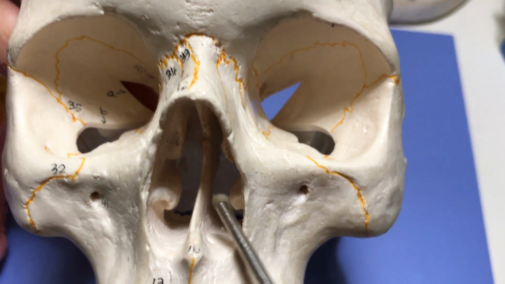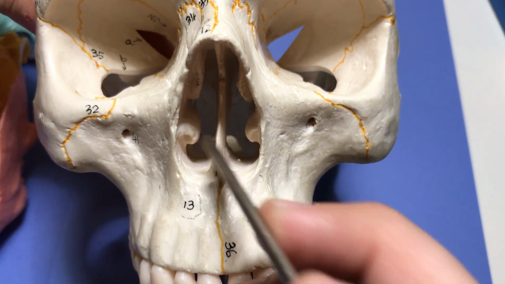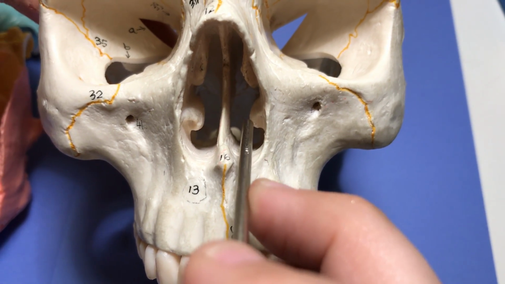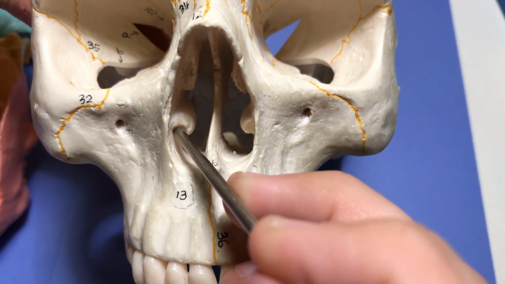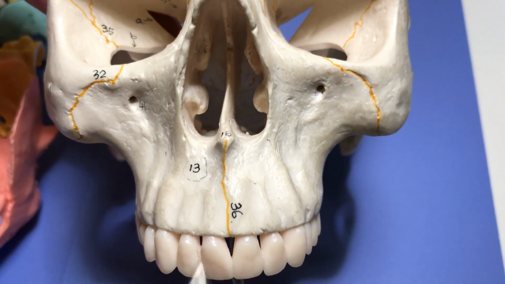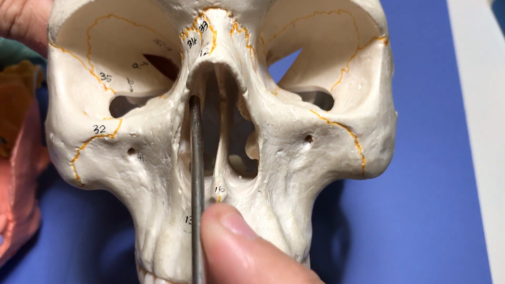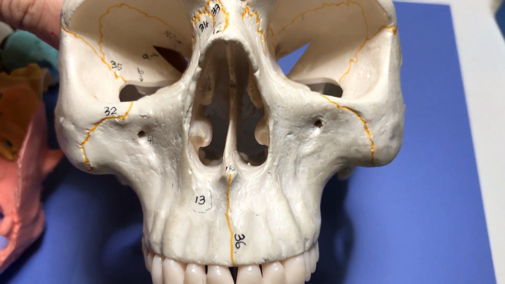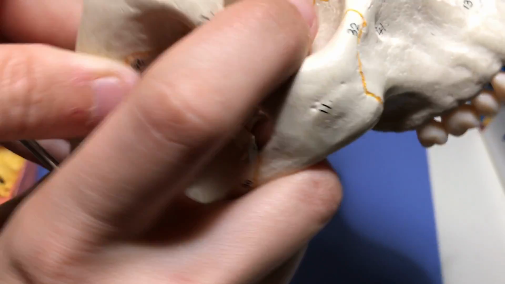These lower bones are completely separate bones, and I'll mention them again in the facial skeleton video. These are the inferior nasal concha, and they're completely separate bones. The middle nasal concha are of the ethmoid bone, okay?